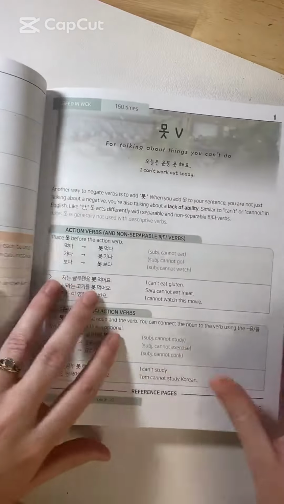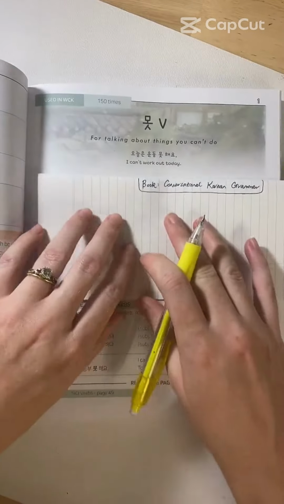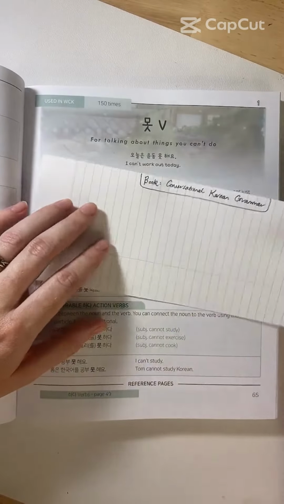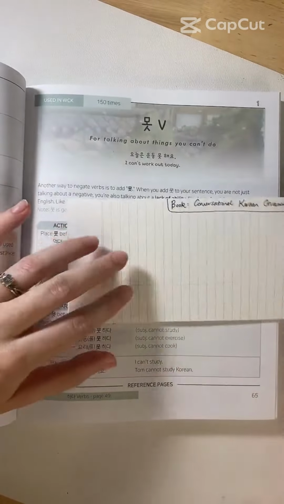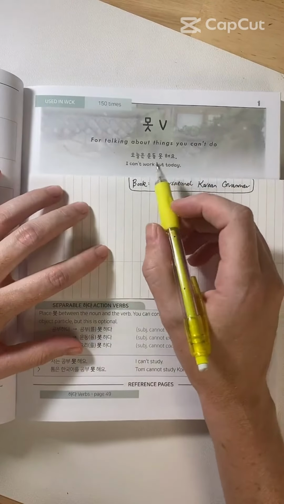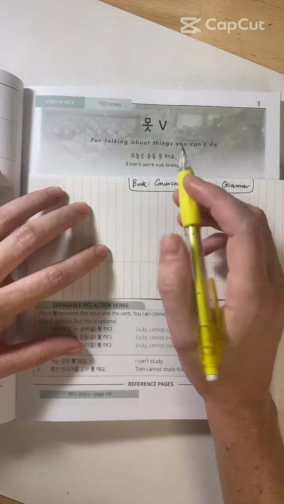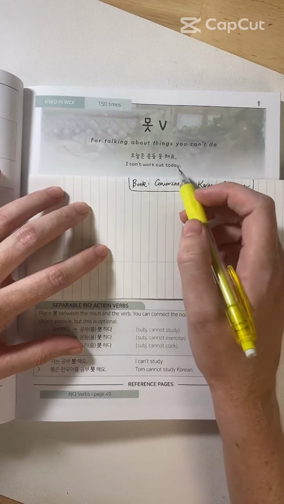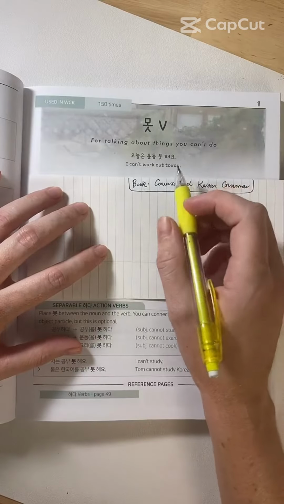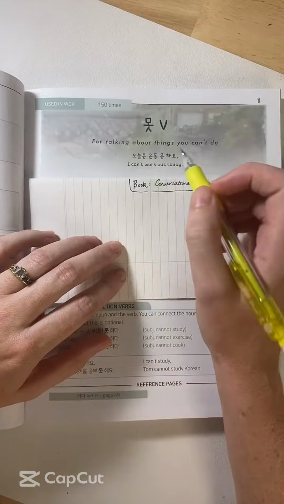All right. 못. So, what is 못? This is for talking about things that you can't do. The example sentence here is 오늘은 운동 못해요, which means I can't work out today. So let's see what the 못 is doing in here.